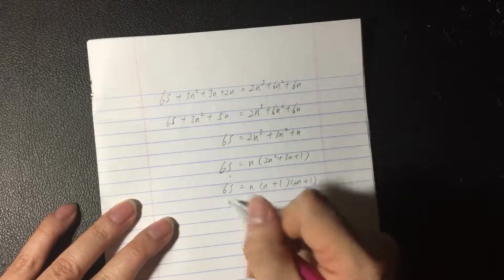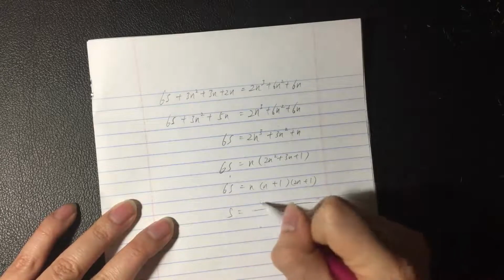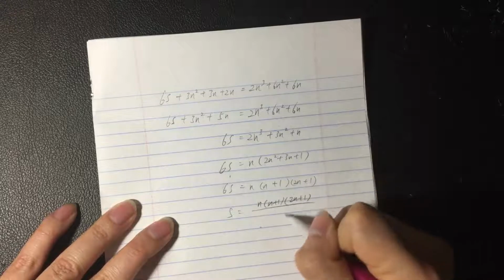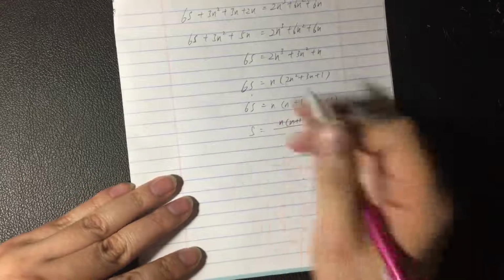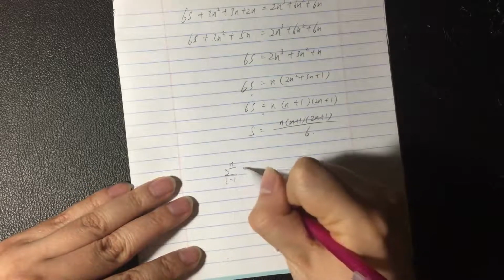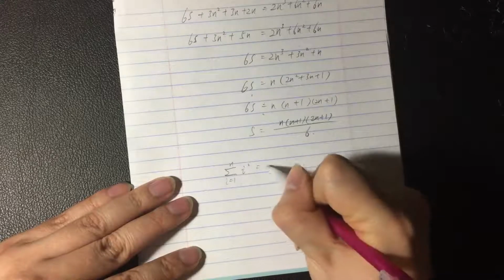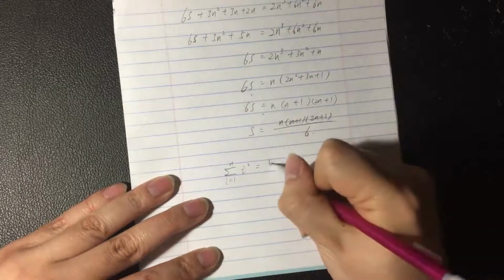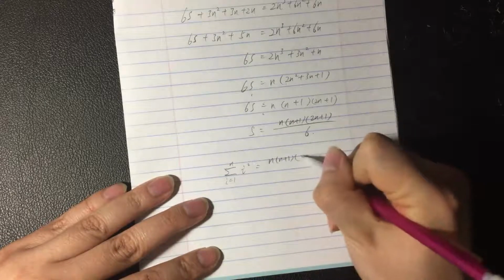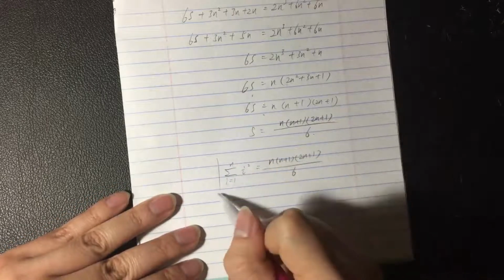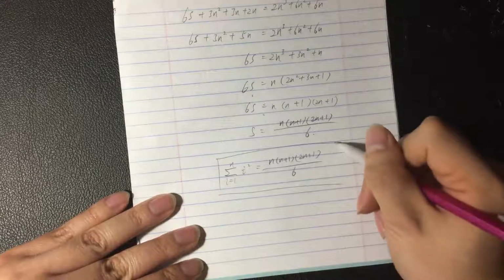Then to get s by itself, I divide both sides by 6. So that's the answer. Keep this formula in mind: the summation i from 1 to n of i squared equal to s. S is n times n plus 1 times 2n plus 1 over 6. Keep this formula in mind.